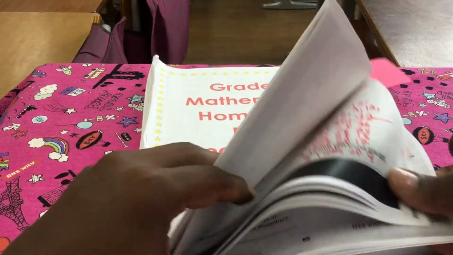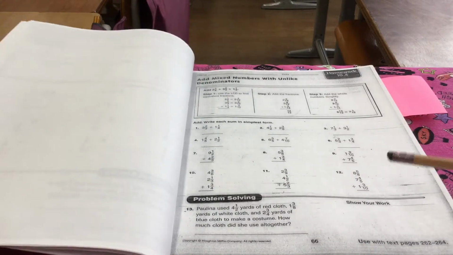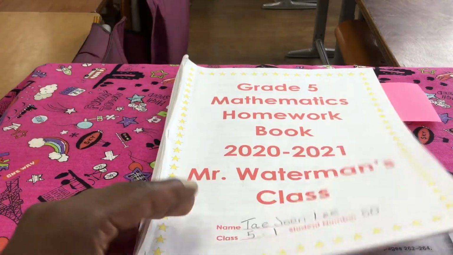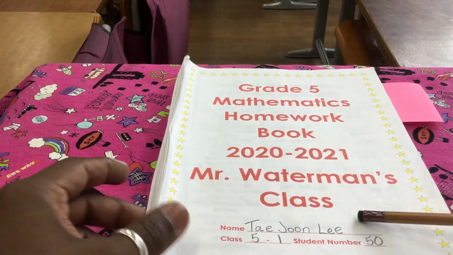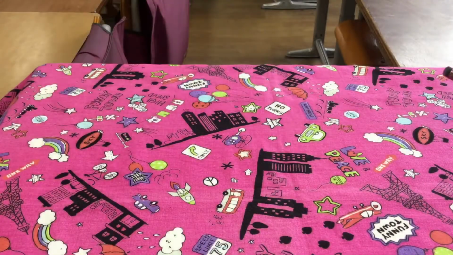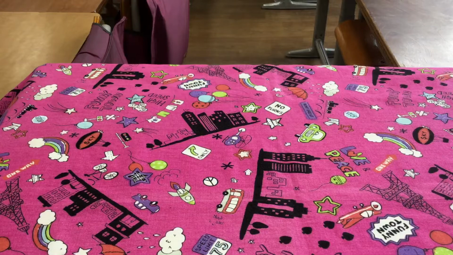Make sure you go back and you study these pages. Sometimes I use some of the same questions from either your homework book or your practice book, and sometimes the textbook. So if I have given you any textbook activities, please review them, okay?